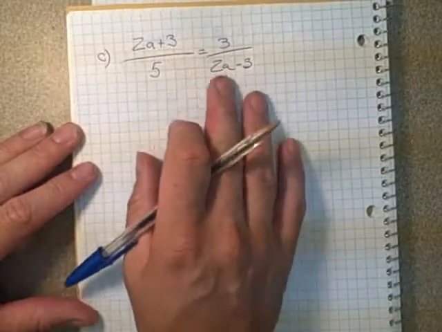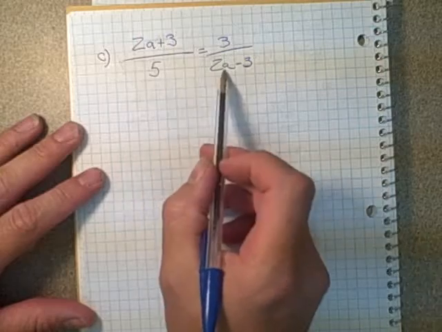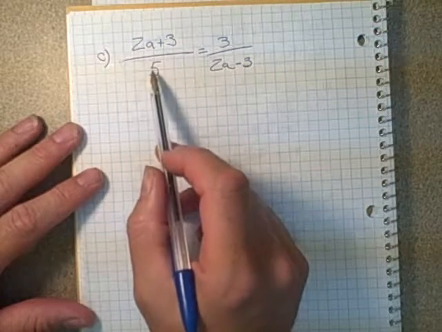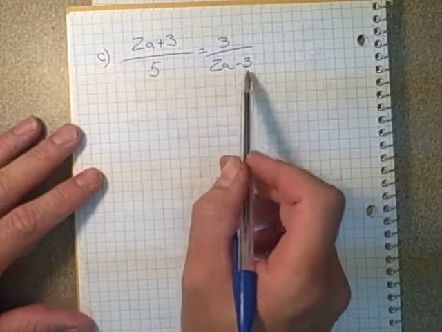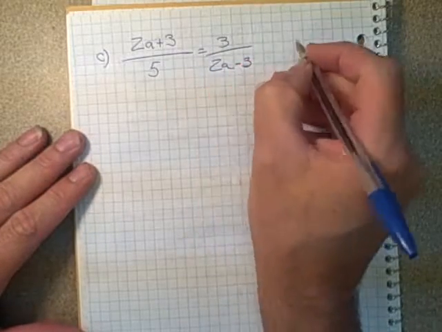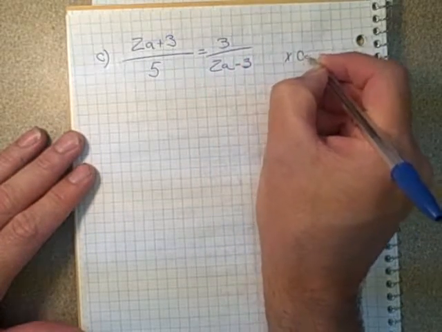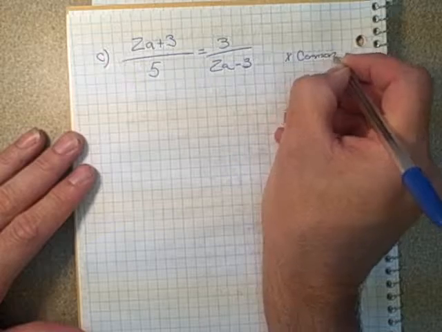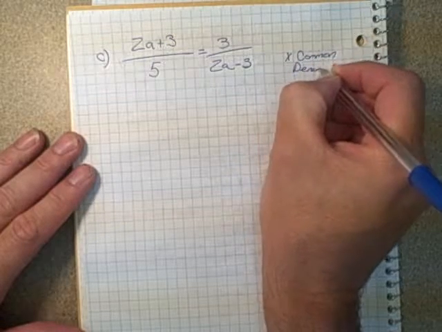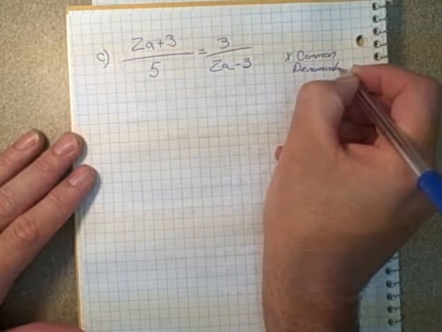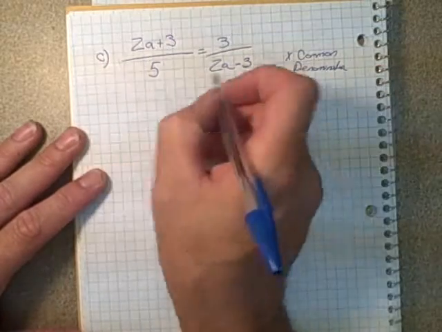This time it's a simpler example. So our common denominator that we're going to multiply both terms by is 5 times 2x minus 3. So that's what we're going to do, multiply by a common term in the denominator.